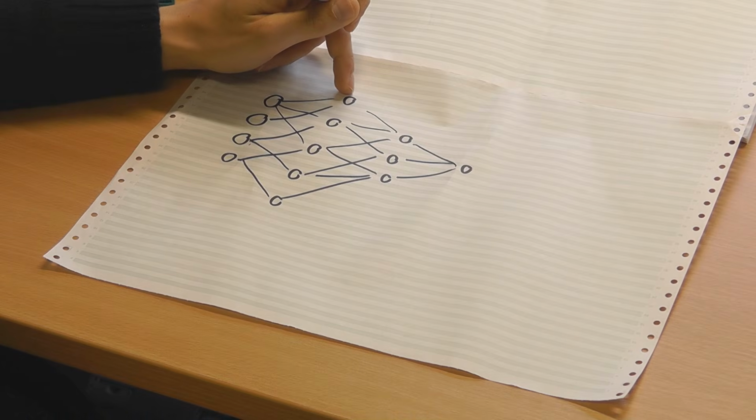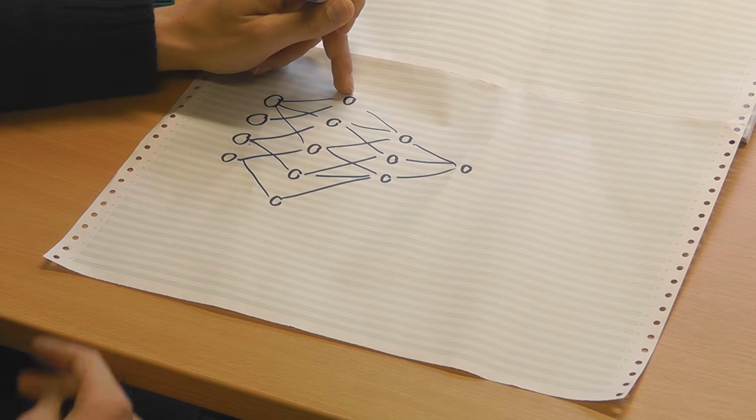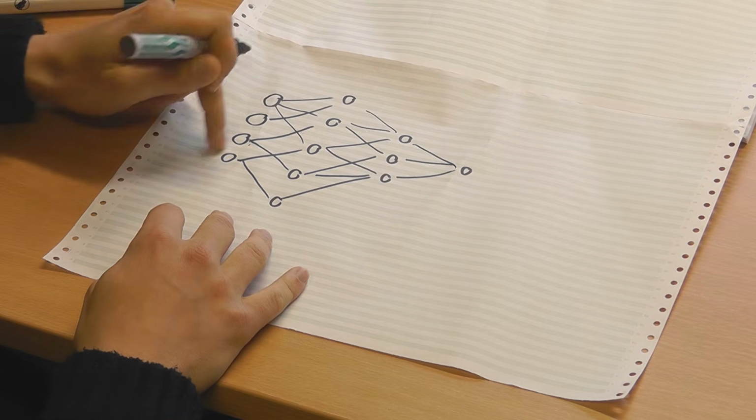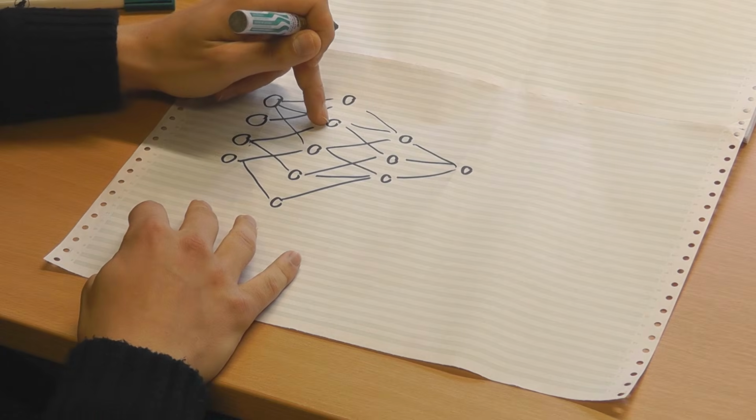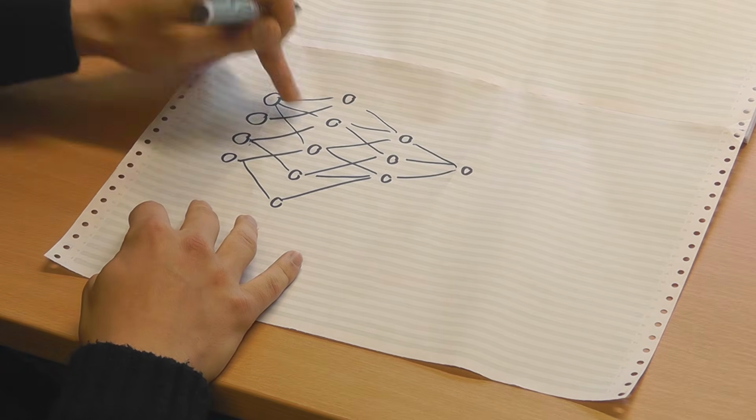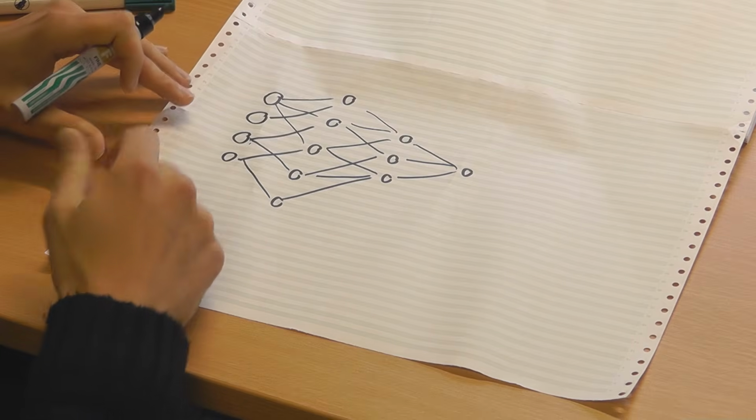This house price is a complicated function of these inputs. It's complicated because this node here is some linear or non-linear combination of these. So a bit of this plus a bit of this plus a bit of this through some non-linearity function. This is a different combination of these, and this is again a different combination, and so on. So you can see you're building up some kind of level of abstraction here, where you've got combinations of combinations. And that function is very complicated.